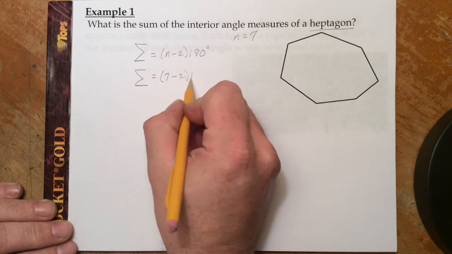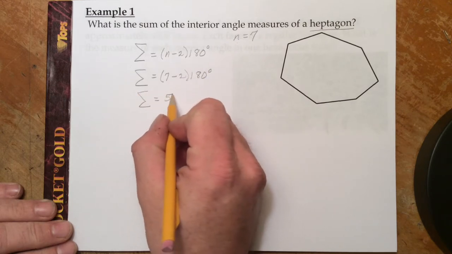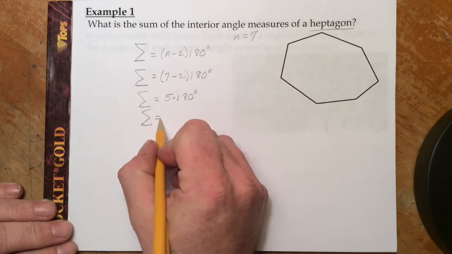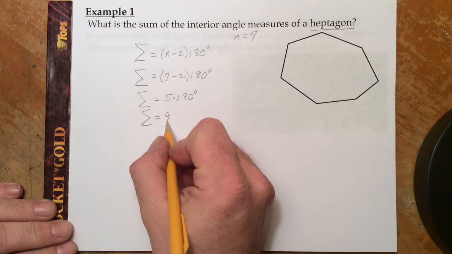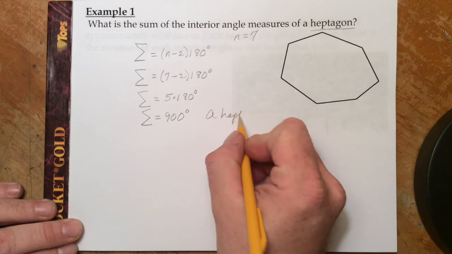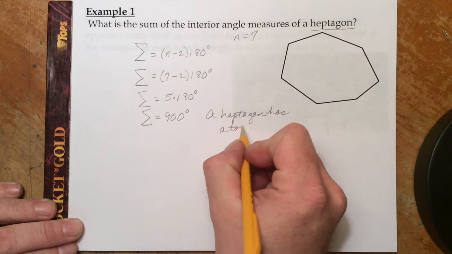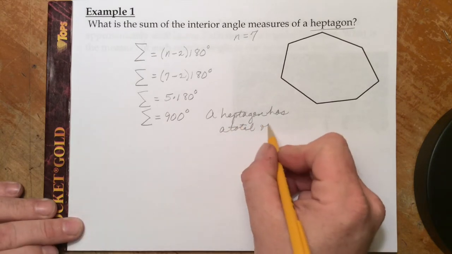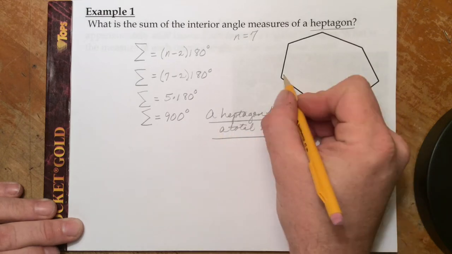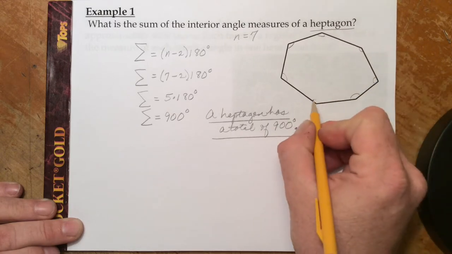7 minus 2 times 180 degrees, which gives us 5 times 180 degrees. So the sum of the measures of all the interior angles of a heptagon, when we multiply, we get 900 degrees. So a heptagon has a total of 900 degrees. So if you add all the measure of all these angles up, you get 900 degrees.